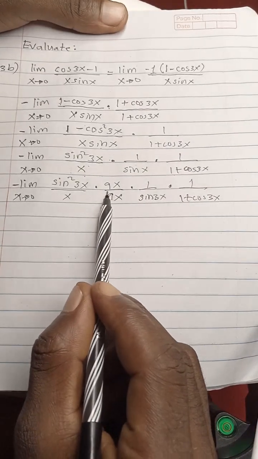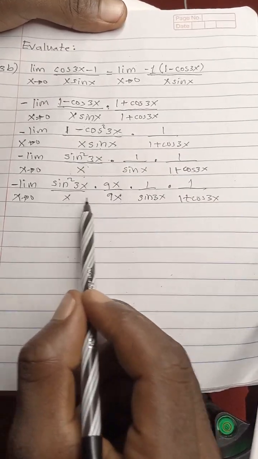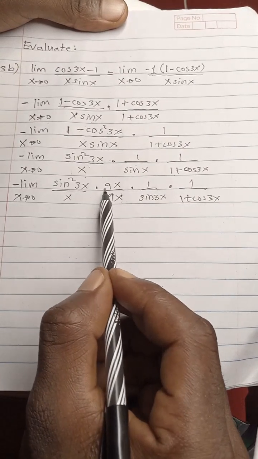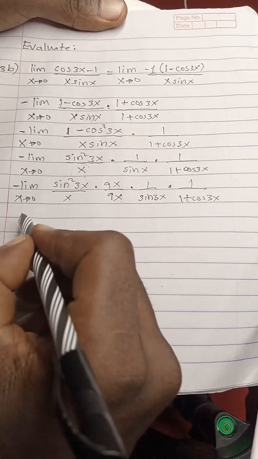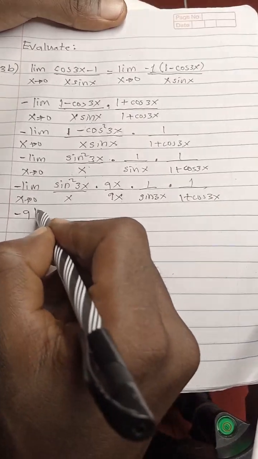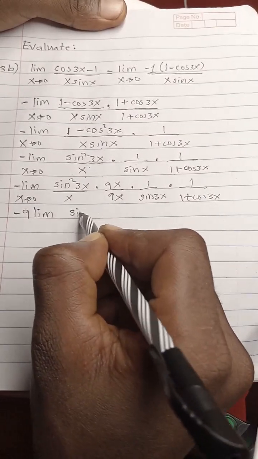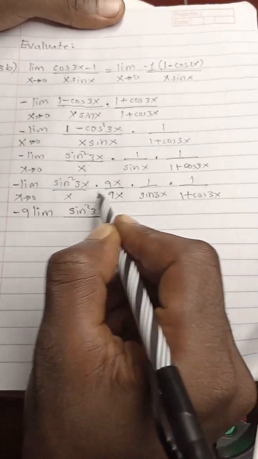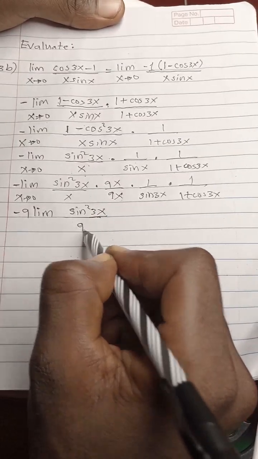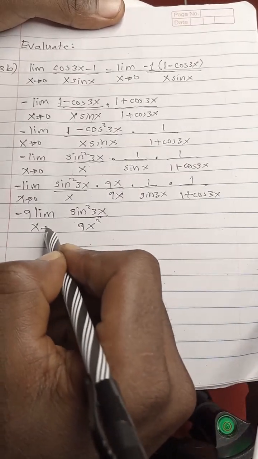Once I have that, this 9x times this x will give me 9x squared under here. But this 9 is not really needed in the standard limit, so I take this 9 behind the limit sign. I'll have minus 9, the limit of sin squared 3x all divided by 9x squared as x approaches 0.